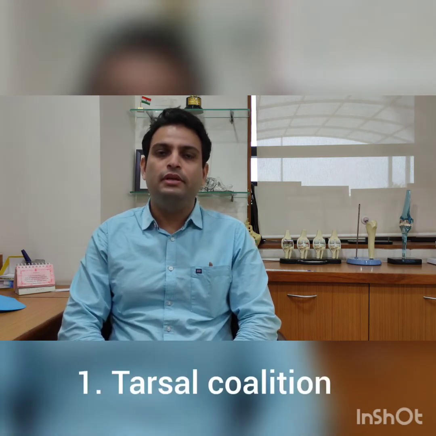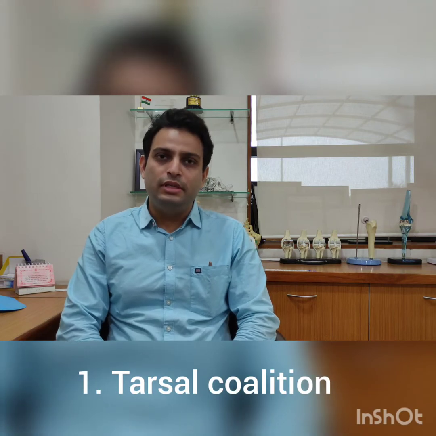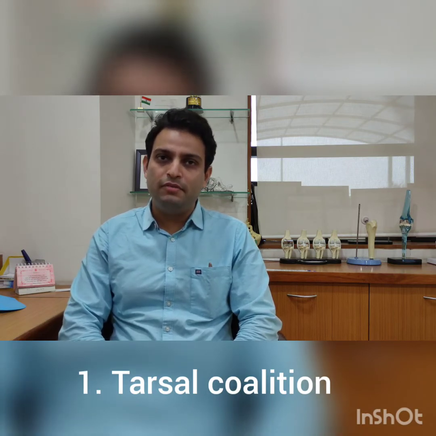Now, we can discuss the causes of the rigid flat foot. Number one, tarsal coalition. There are small bones present in our foot which we call tarsal bones. Sometimes they remain fused to one another since birth. This gives rise to a condition called tarsal coalition, which leads to rigid flat foot.